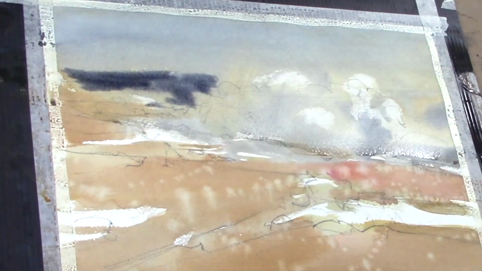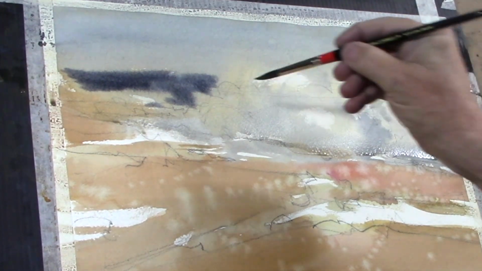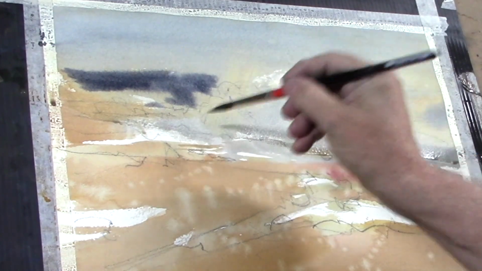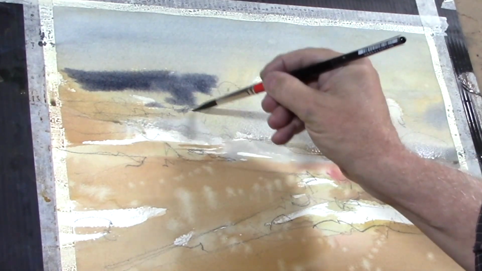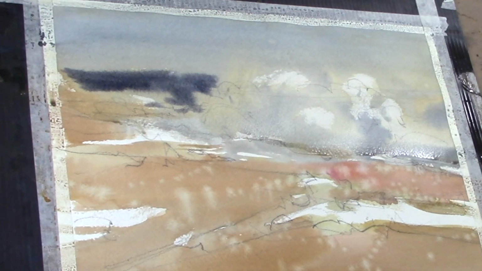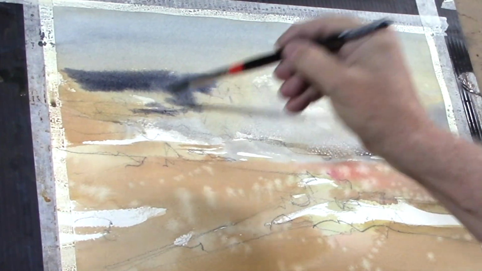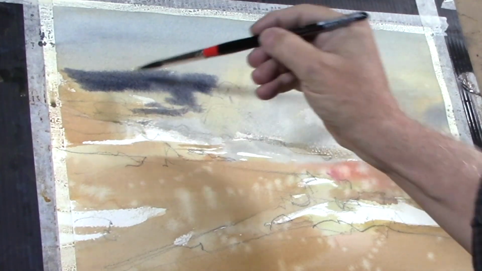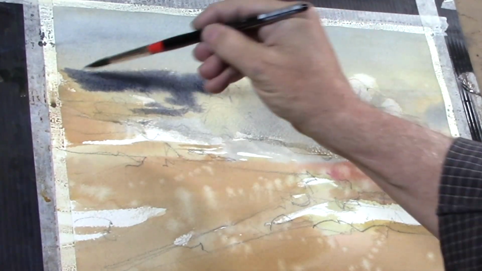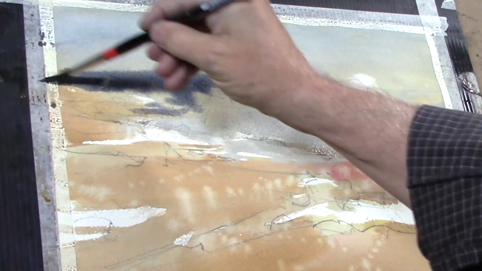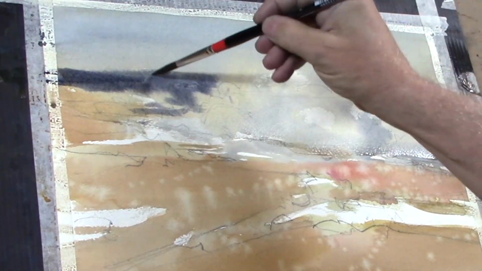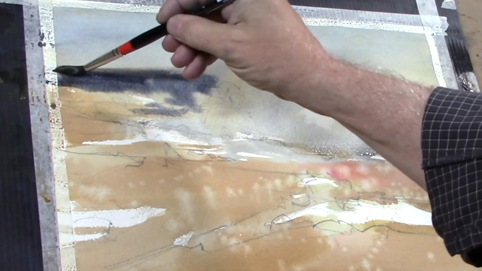And notice that I'm getting soft edges, but the paint is not moving. So this is making me rather happy. I'm glad about this. And we've managed this by just staying on this side.